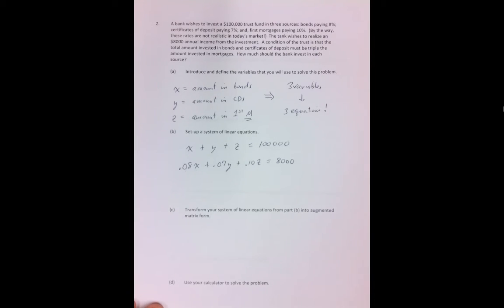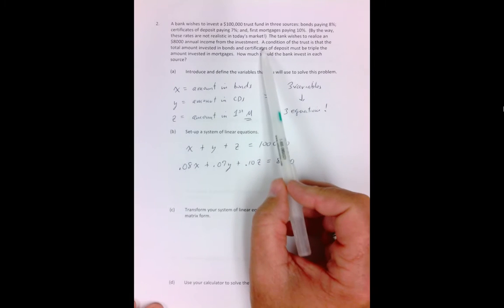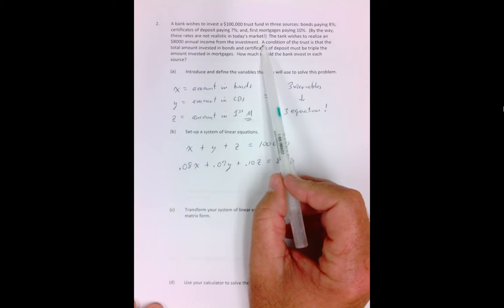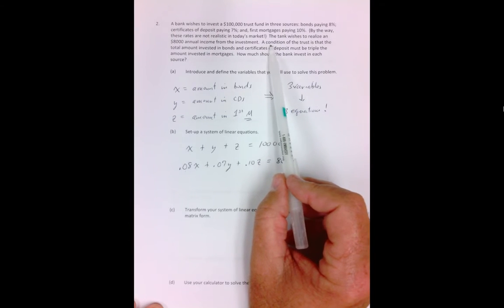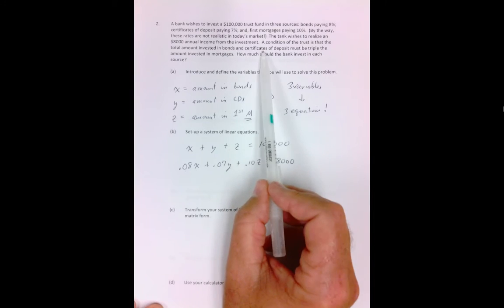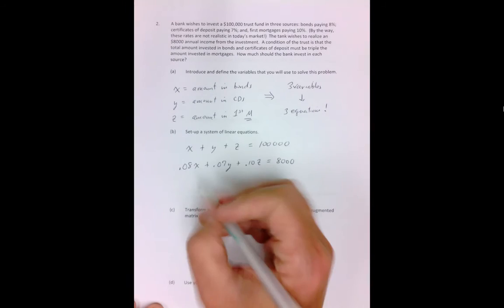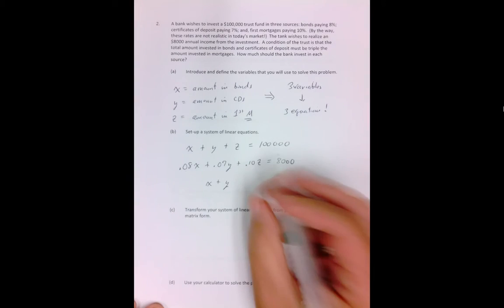Now, the next one becomes kind of tricky, and listen very closely here, because this is something that we run into a lot, conditions like this, investing money. A condition of the trust is that the total amount invested in bonds and CDs, which is X and Y, must be triple the amount in mortgages.